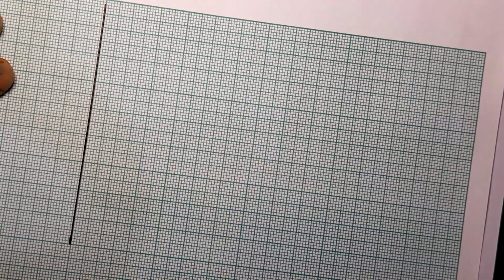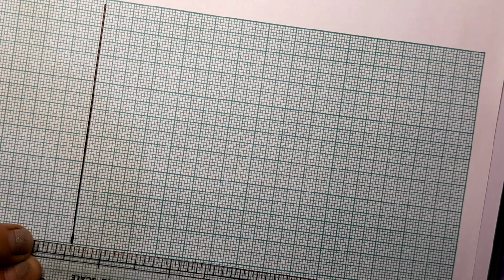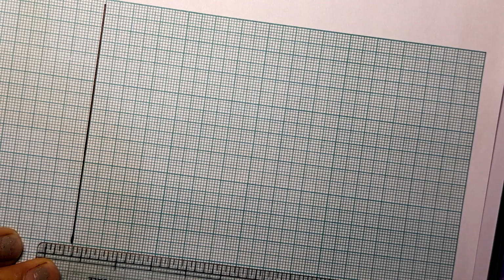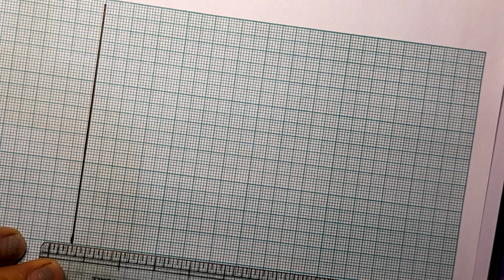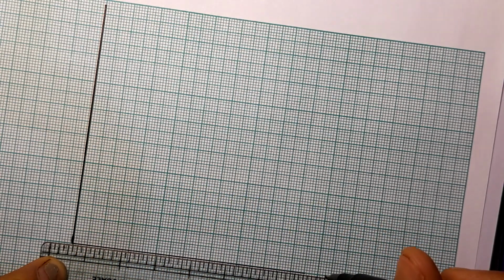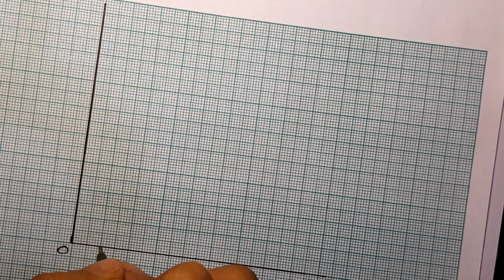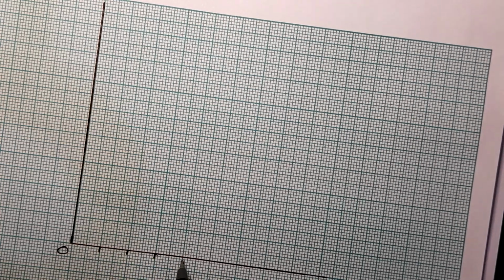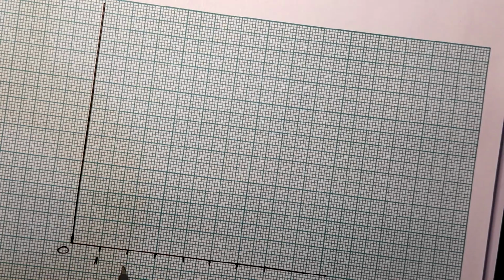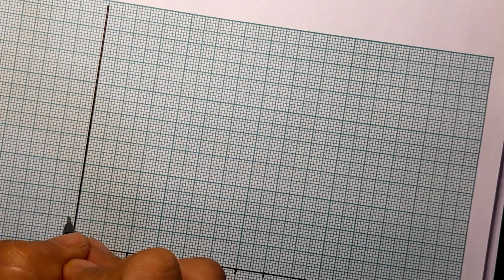This is the y-axis, this is the x-axis. We have only positive values, so I am taking only one quadrant, that is the first quadrant. In the first quadrant the signs are all positive. So this will be 0, 1, 2, 3, 4, 5, 6, 7 on both axes.